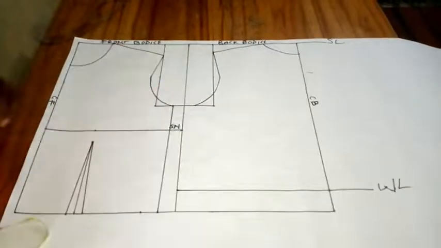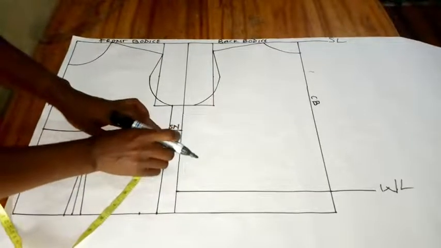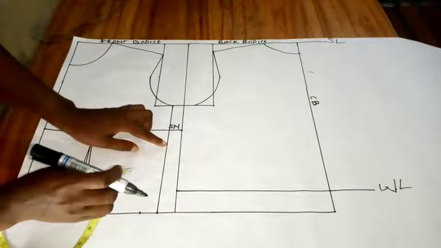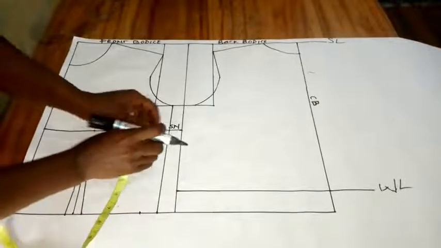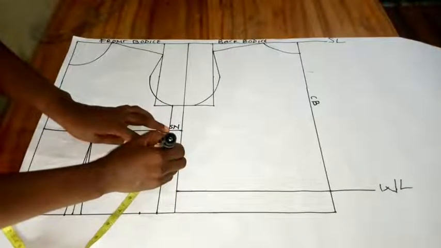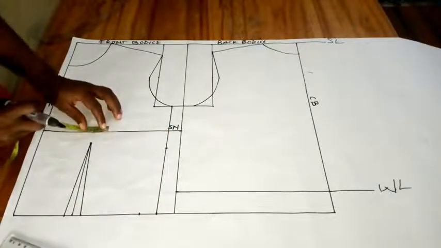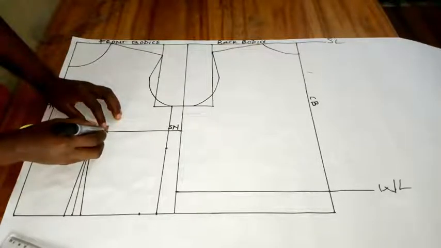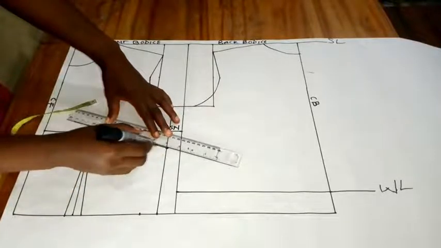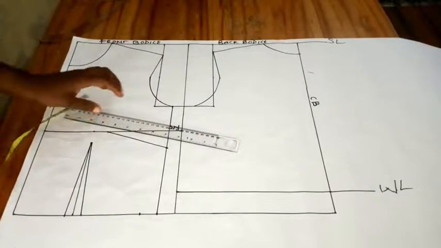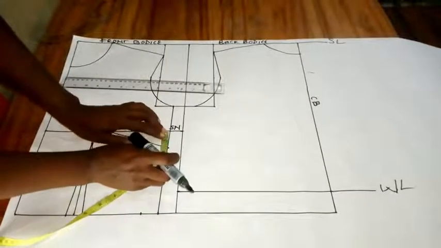So the next thing I'm going to do now for the front is to create my bust dart. And my bust dart, how am I going to get my bust dart? The difference between my front and back, which is 1.5, is what will form my bust dart. It's going to be the measurement for my bust dart. Okay. Now I'm going to mark 1 inch. Then my dart will stop 1 inch before the nipple point, this way. So I can decide to leave it this way, and I can decide to divide the 1.5 by 2.